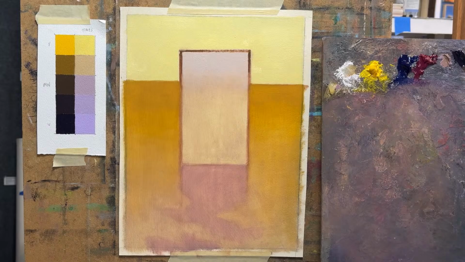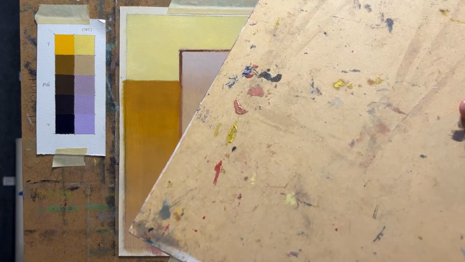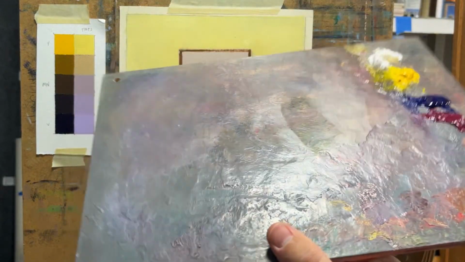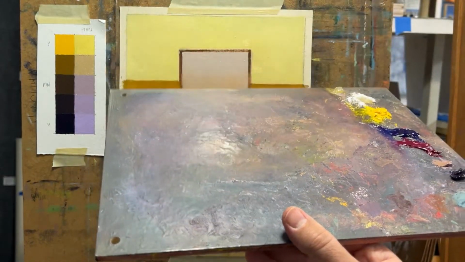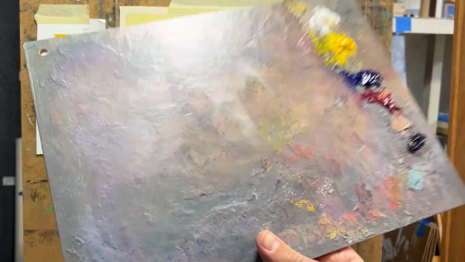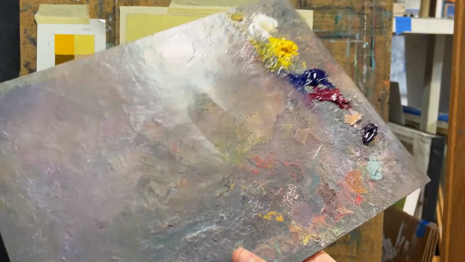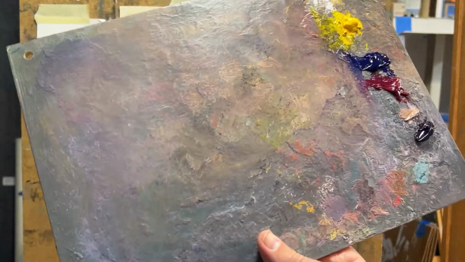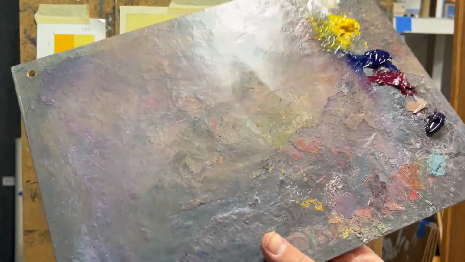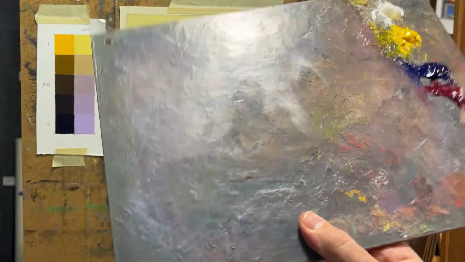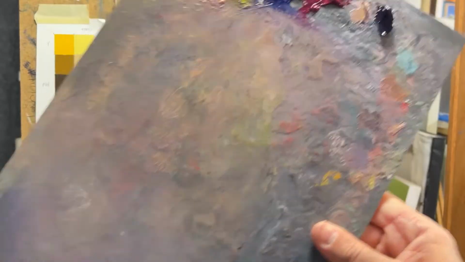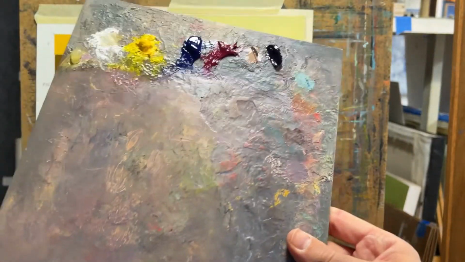But this is an old piece of MDF that at one point was supposed to be a panel for a painting, and then I forgot a palette one day. This was like 8 years ago. I was plein air painting in Arizona, and I got out to this beautiful park. I had hiked like a mile and realized I didn't have a palette, and just used one of my panels that I had gessoed and primed as a palette. And ever since then, it's kind of just become a palette.